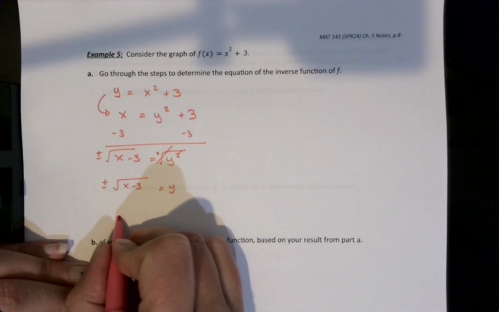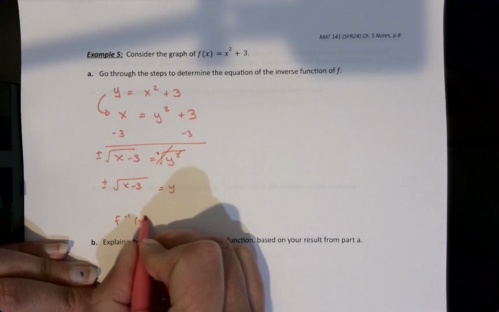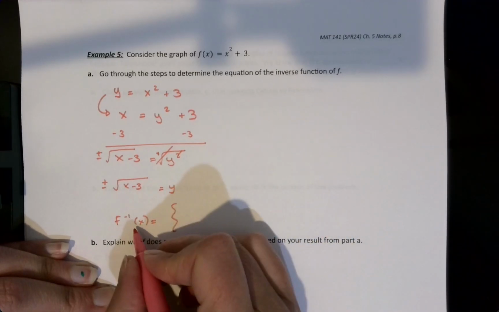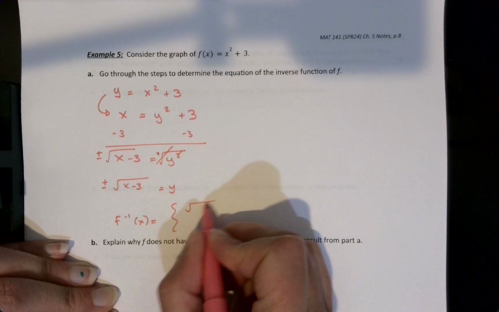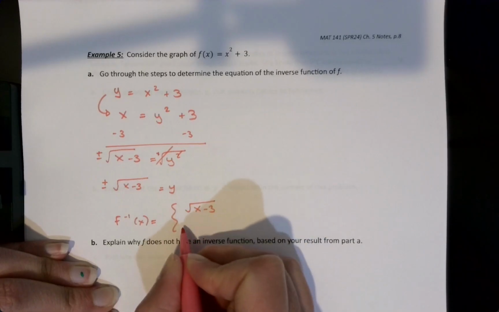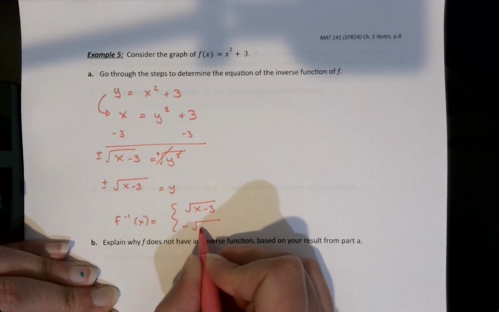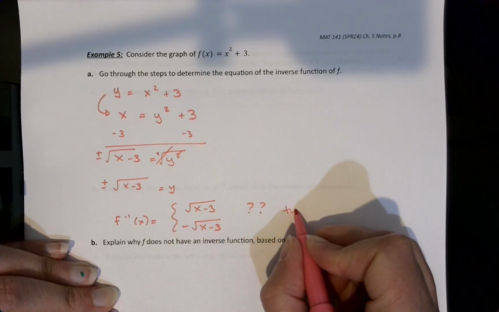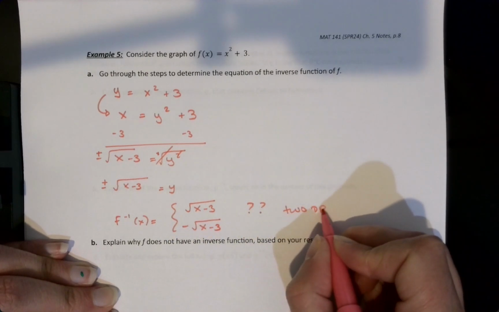So the problem with writing down an inverse function is that I have those two possibilities. Is the inverse the positive square root of x minus 3, or is the inverse the negative square root of x minus 3? We have two options.